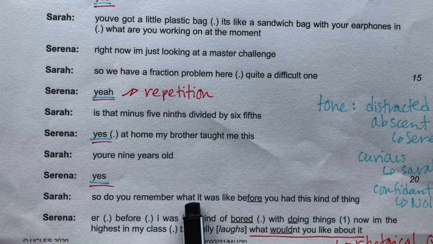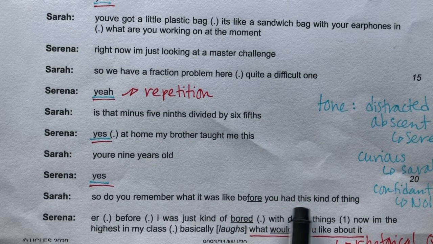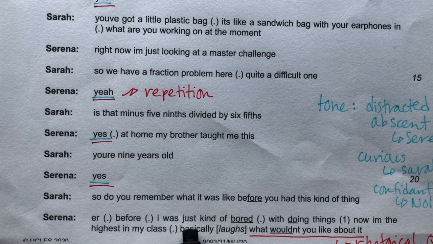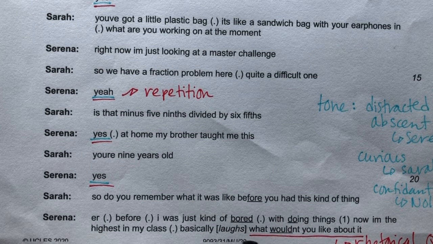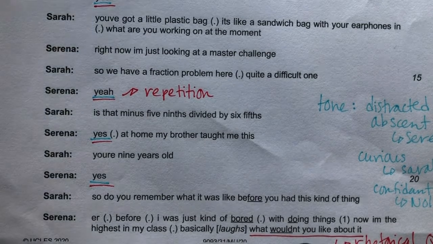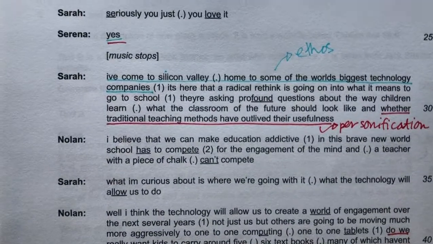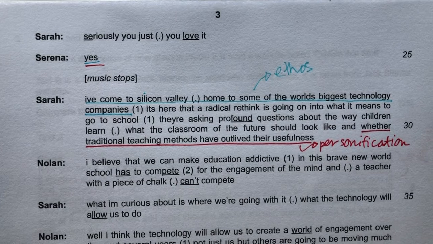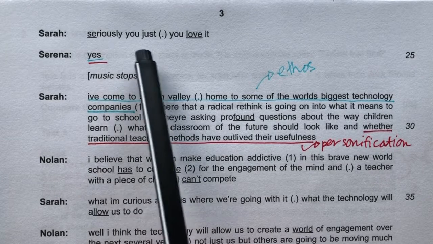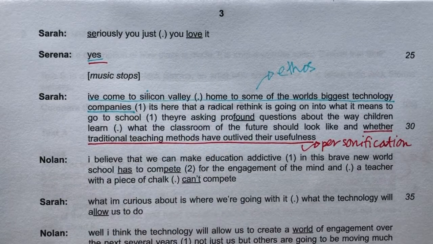So do you remember what it was like before you had this kind of thing? Before, I was just kind of bored with doing things. Now I'm the highest in my class, basically. Laughs. So ha ha ha. What wouldn't you like about it? Seriously, you love it. Yes.